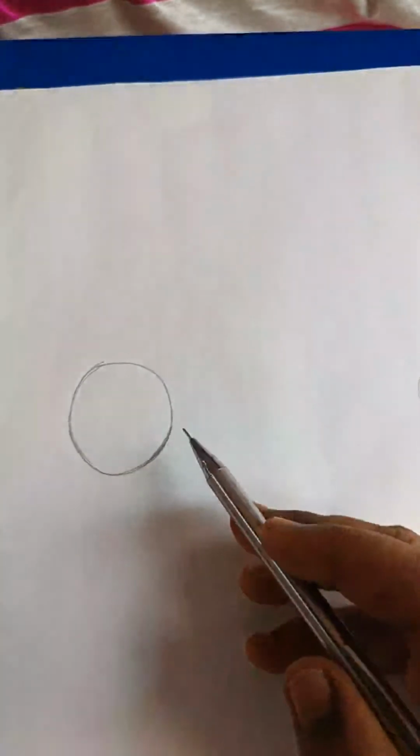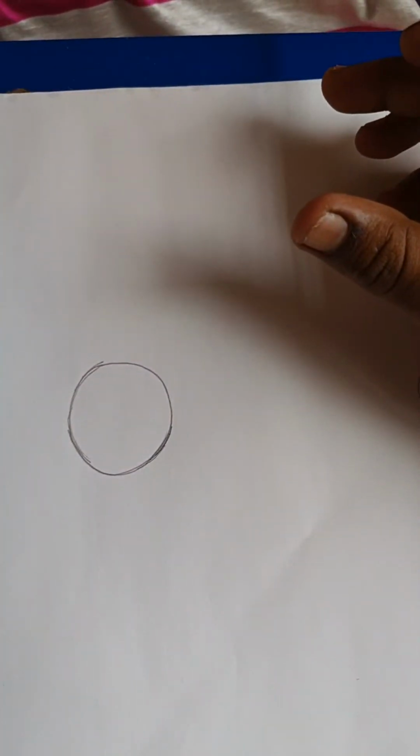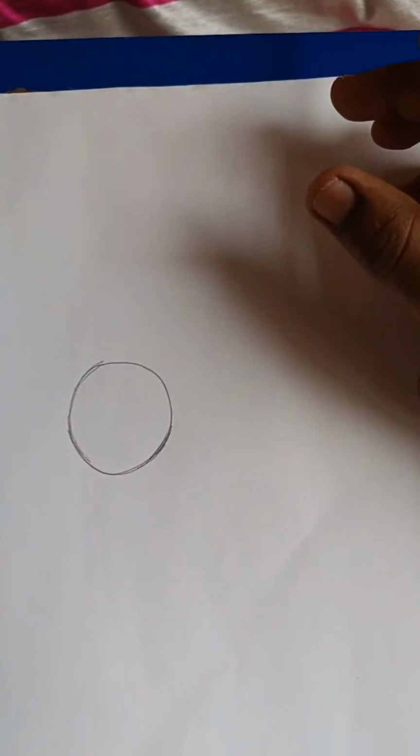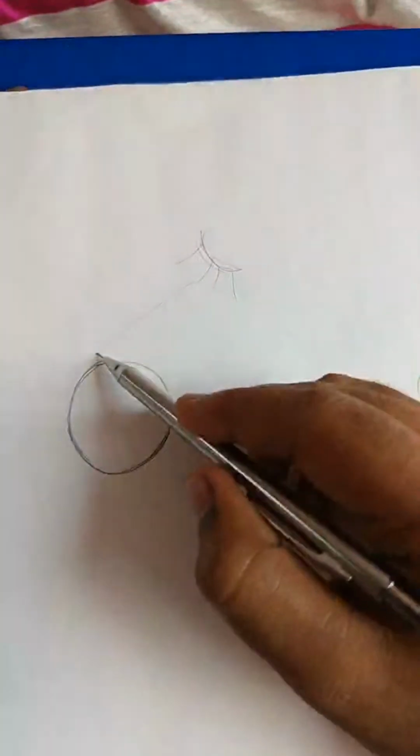When we are drawing 3D shapes, we have to keep in mind where the sunlight is coming from, or where the light source is. So now I will draw the light source from here. There's the source. From there the lights are coming.